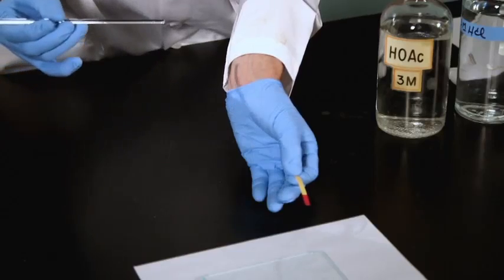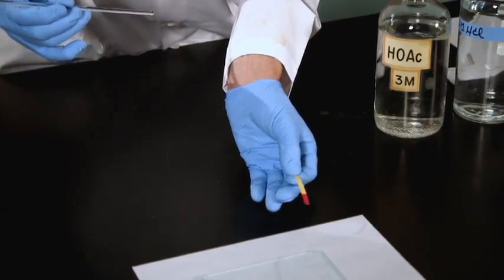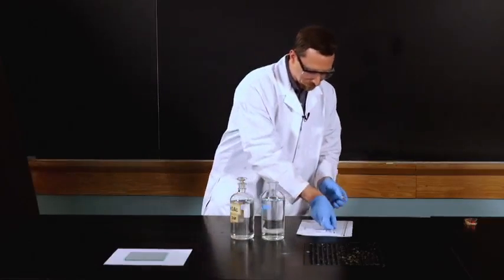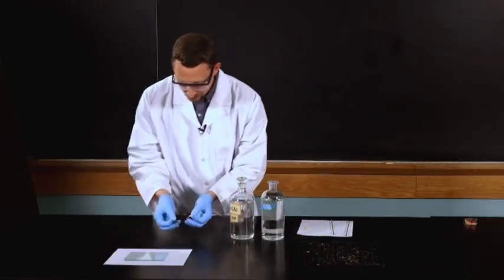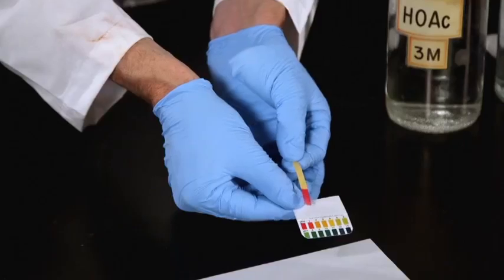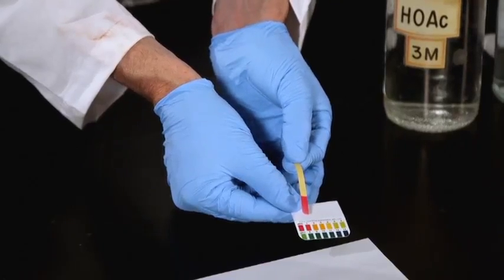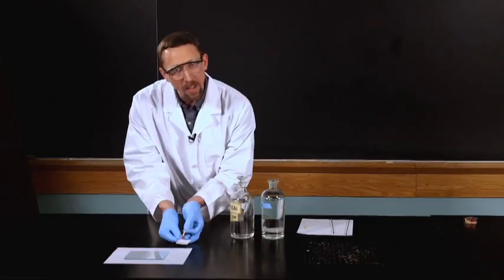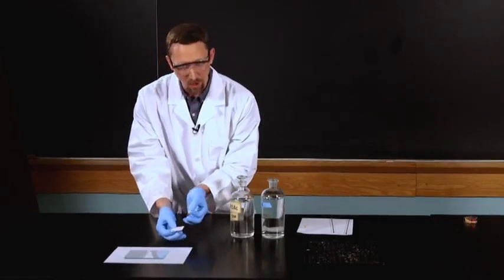Okay, so according to our pH scale on the test strip, our color comparison tells us that our 3 molar hydrochloric acid has a pH that's somewhere around 1 or 0. Now that's exactly what we would expect for a 3 molar strong acid solution.